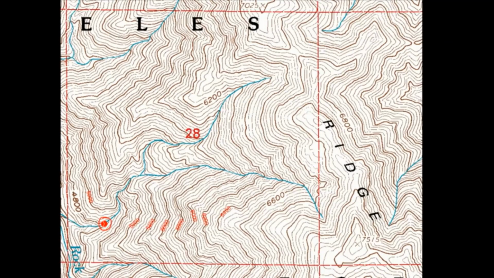And then we have contour lines. We have elevations. This outlet seems to be around elevation 4800, and then as we move up to the right, elevations seem to get bigger and bigger and bigger. Okay, so the first step was to identify the outlet, which we just did.